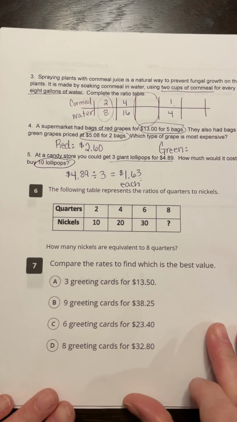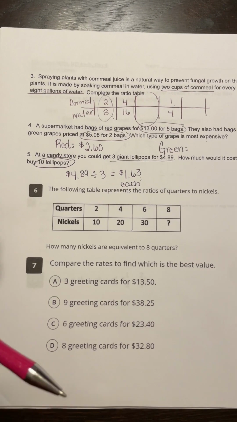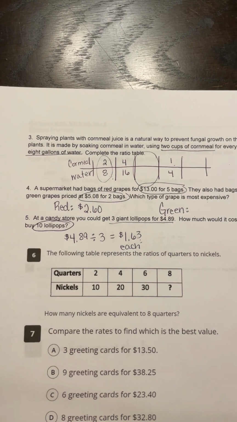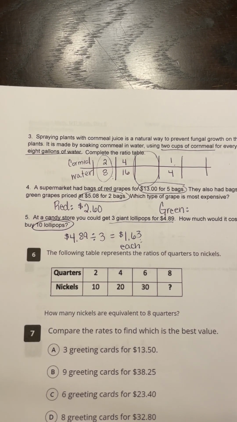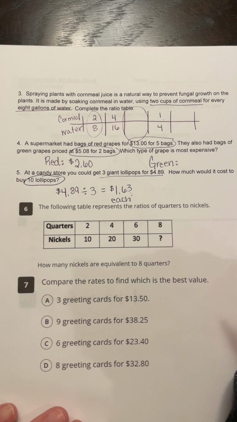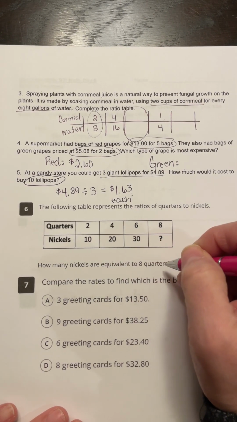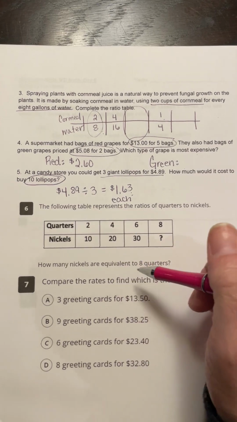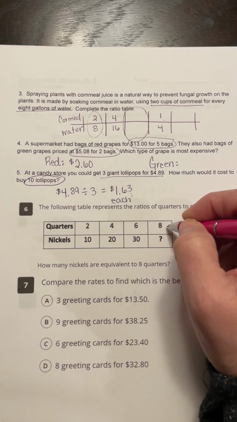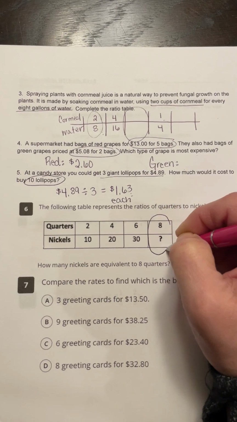Number 6, ratio table. So this is what it was asking for in number 3. So you can see how it's given to you here where we drew our own in number 3. Number 6, the following table represents the ratio of quarters to nickels. How many nickels are equivalent to 8 quarters? So I look in the table and I see they've already got the 8 in there with the question mark.